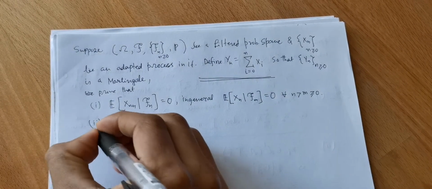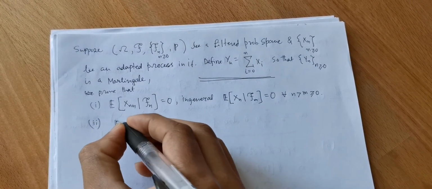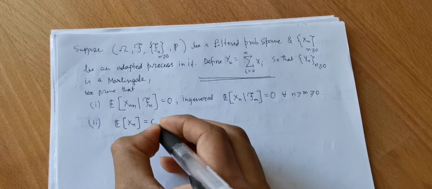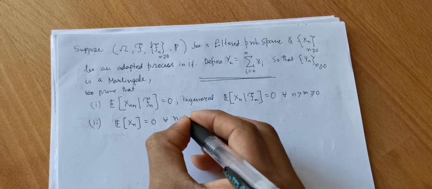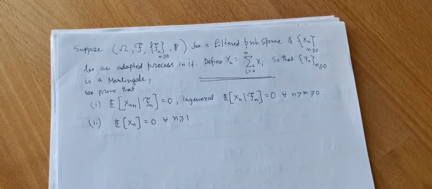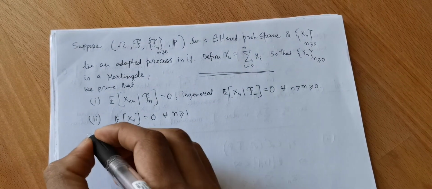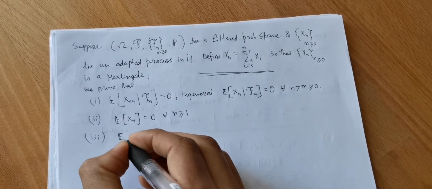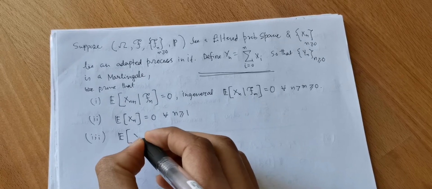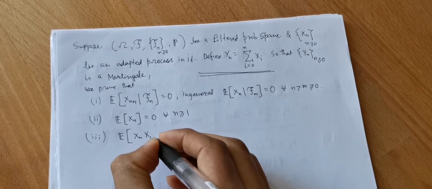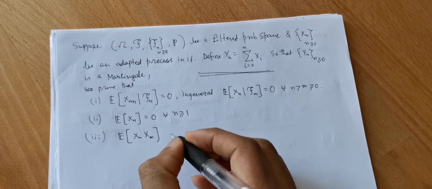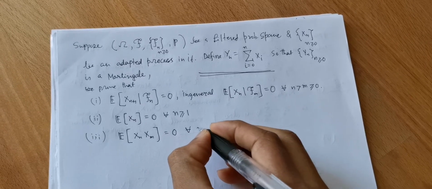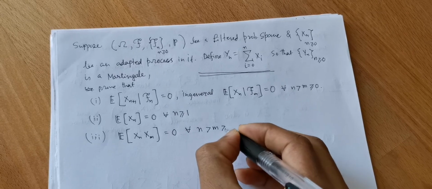Next we have to show that the expectation of Xn is 0 for all n greater than or equal to 1, and next we have to show the expectation of Xn multiplied by Xm is also equal to 0 for all n greater than m greater or equal to 0.